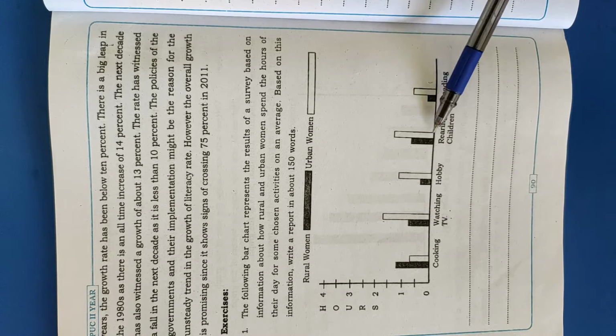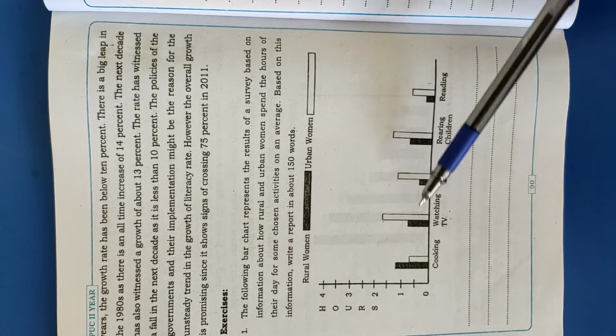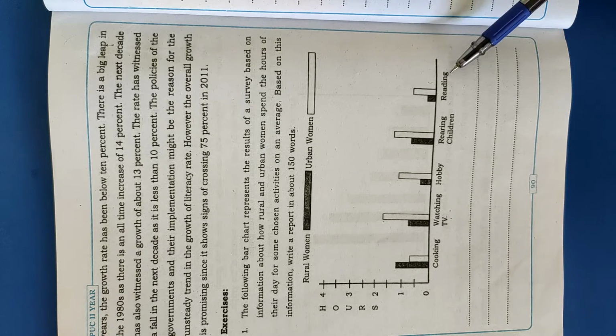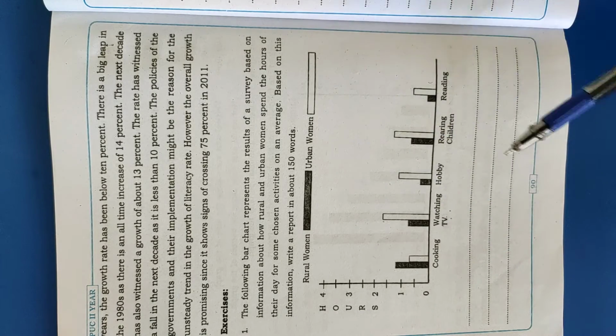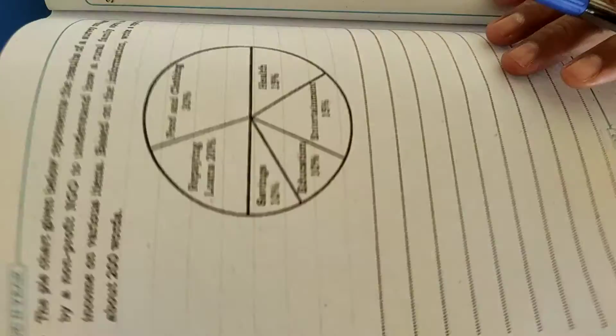Okay, like this you have to do a comparative study. You have to do it until the end. Like this, different paragraphs you have to write. You have to make a comparison, or otherwise make the comparison in a single paragraph. Okay, whatever is given in the data, that we have to write in the report.